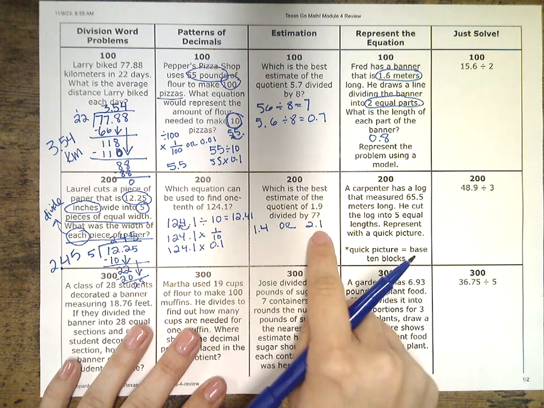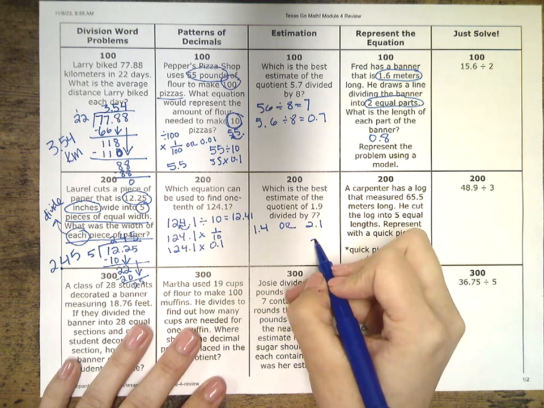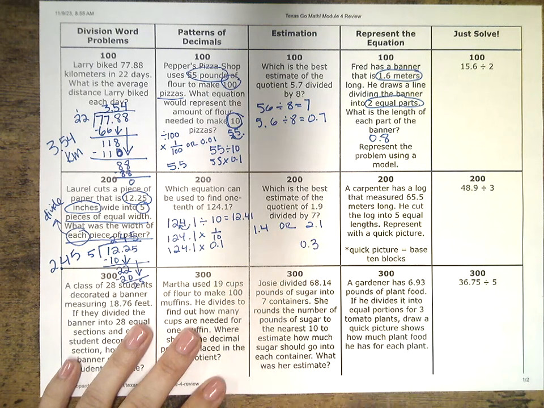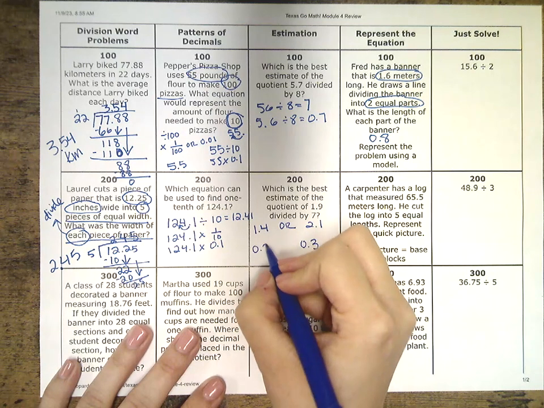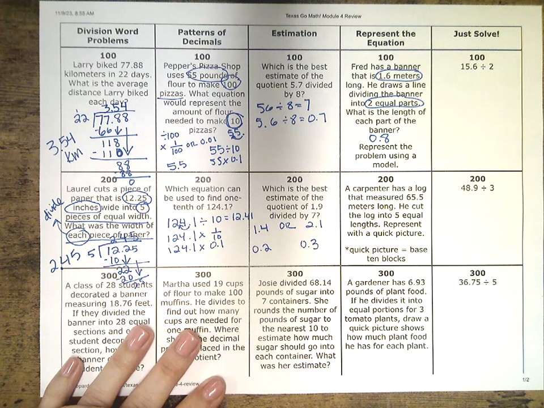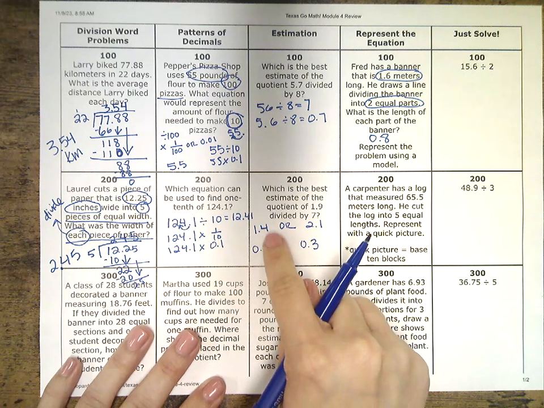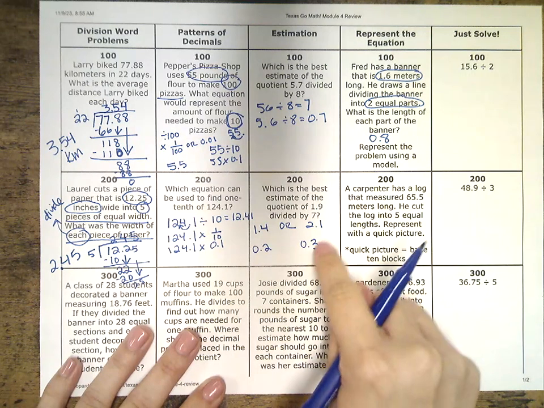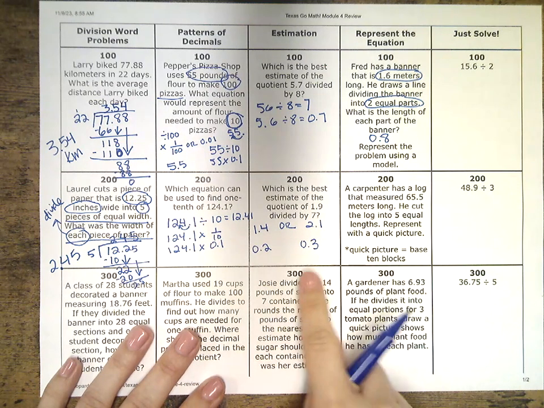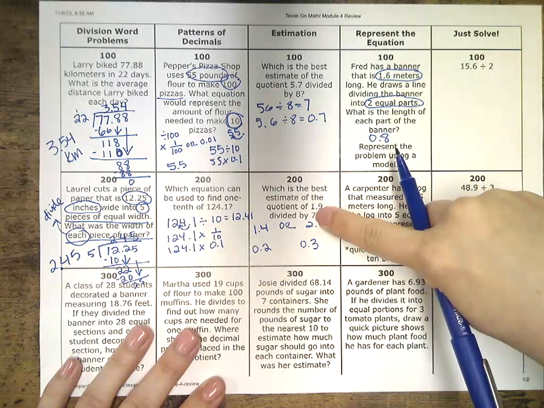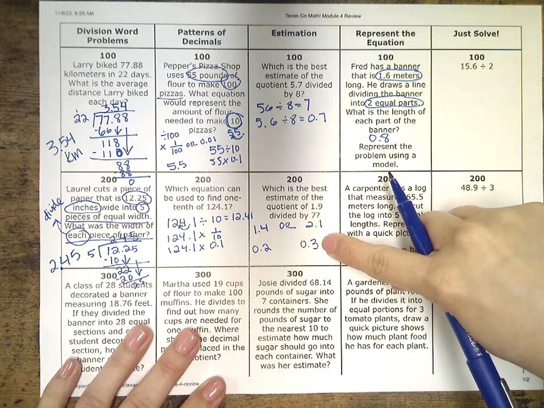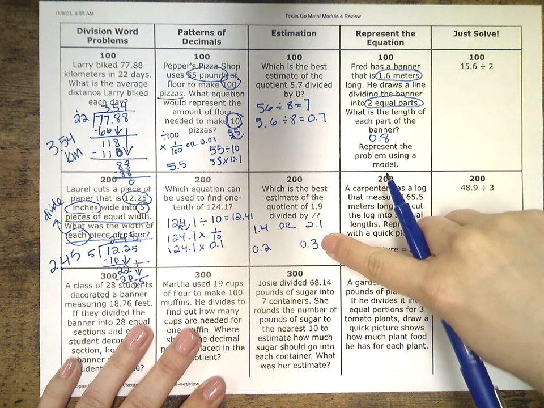So I take this one right here and I would get 3/10. And if I did it with this number, I would get 2/10, because 2 times 7 is 14 and 3 times 7 is 21. And so that is what it should look like because I divided with a whole number, I have a decimal as my quotient.